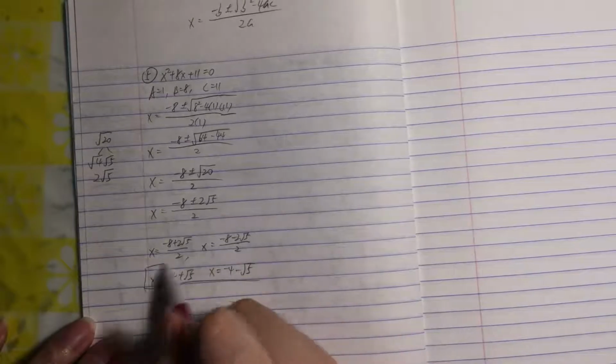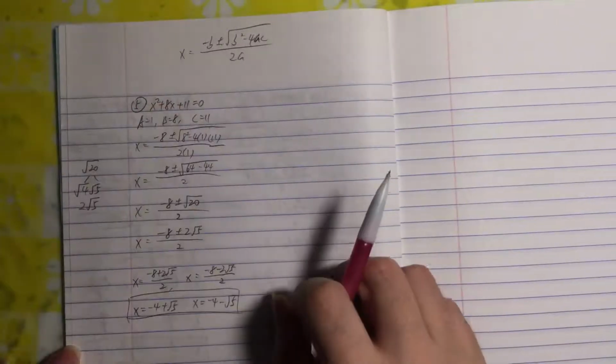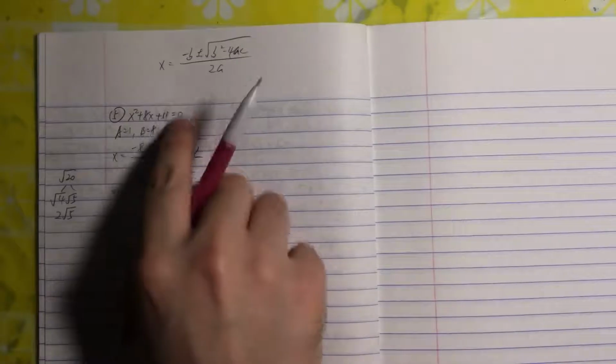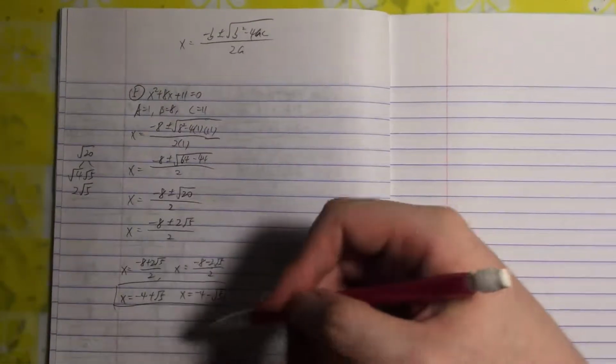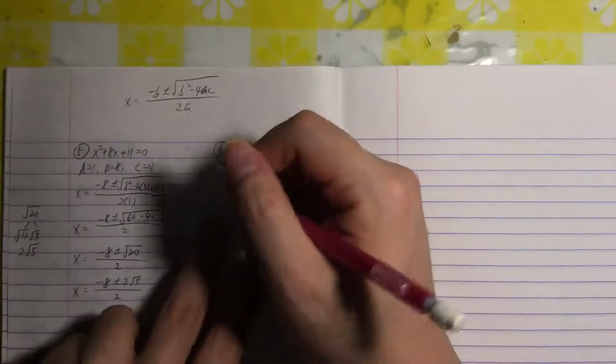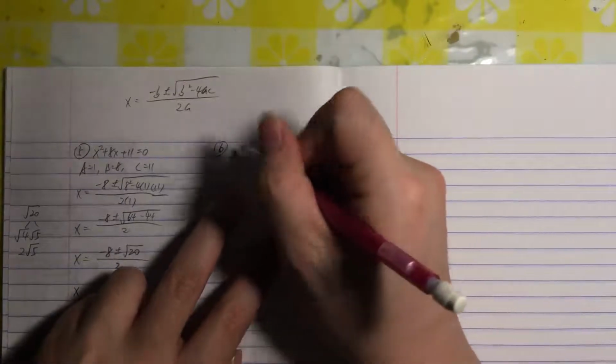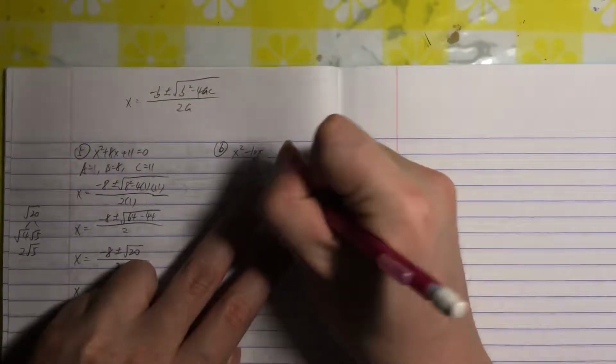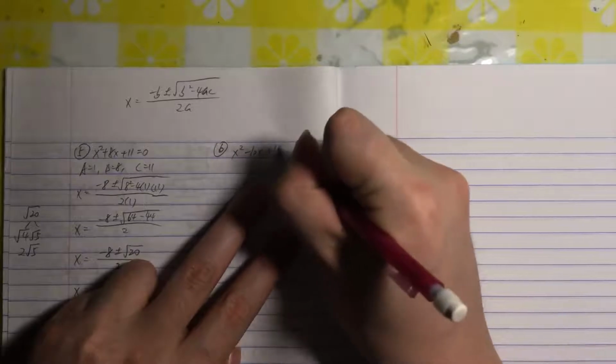So those are two solutions to this equation. For this equation, we can also solve it by completing squares. We should get exactly the same answer if we solve this equation by completing squares. Next example, x squared minus 10x plus 19 equal to 0.